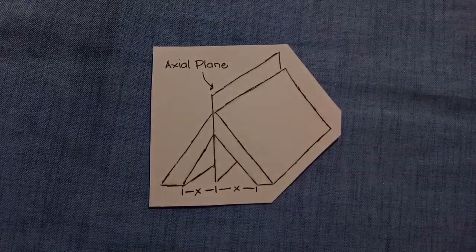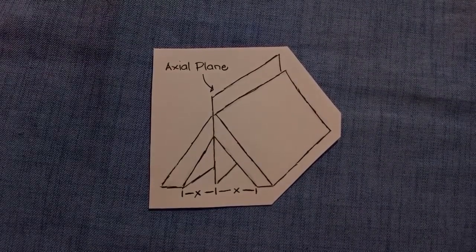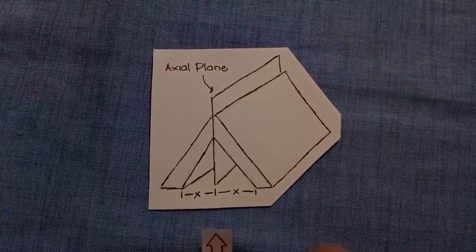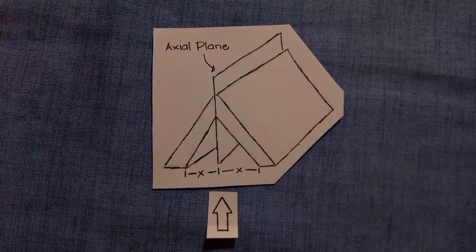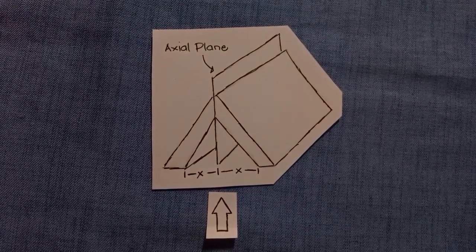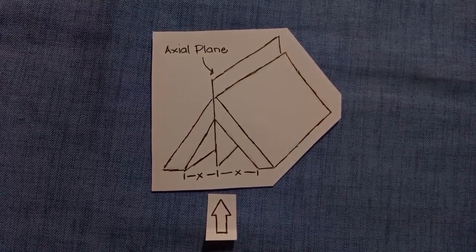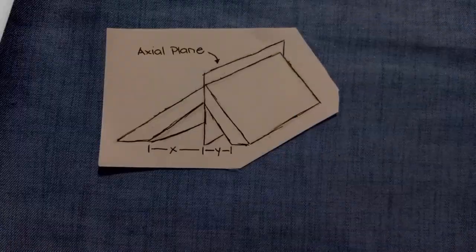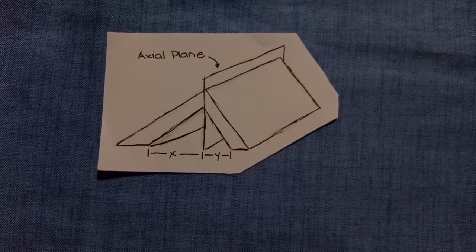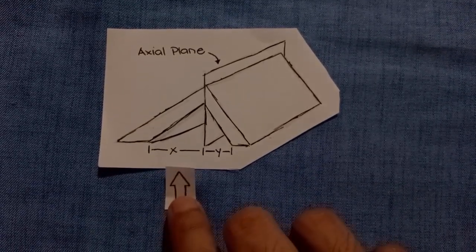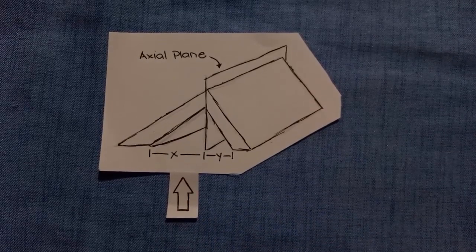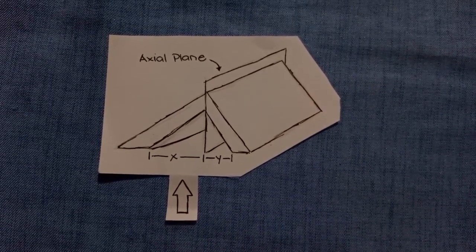Another type of fold is when we have an axial plane and the limbs of the fold are equidistant, or have the same distance, forming a mirror-like structure. This is called a symmetrical fold. If it is the opposite, where the limbs are not equidistant, then it is an asymmetrical fold.